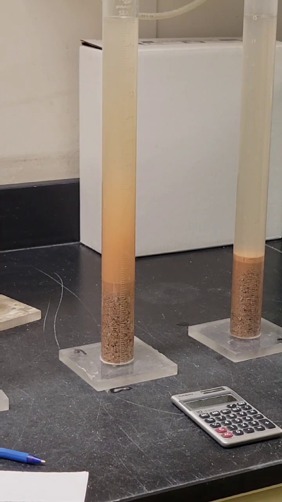Once these are completed, we're going to take the average of the 3 results from our sand reading divided by our clay reading, which gives us our percentage. So we got 85% on the sand equivalent for the first sample, 88% on the second sample.